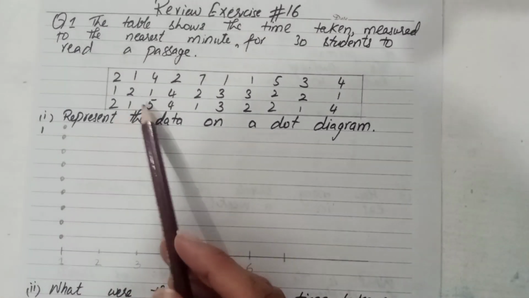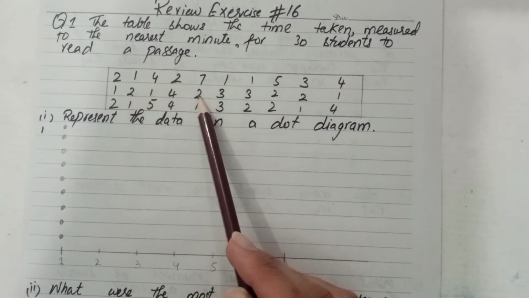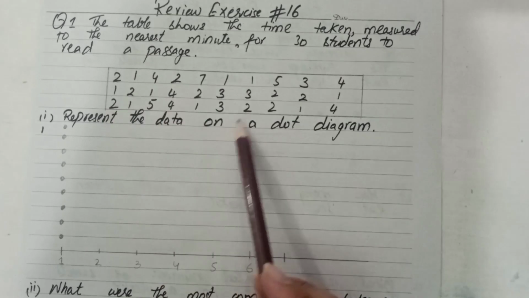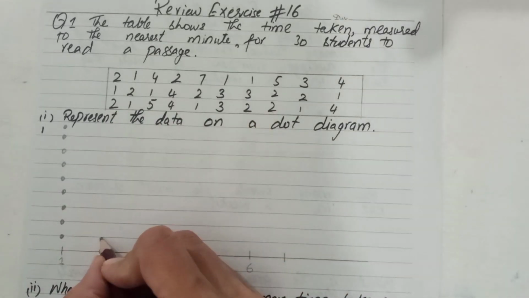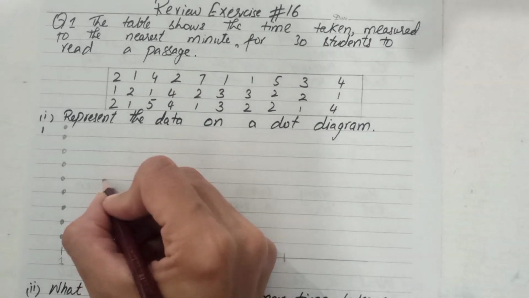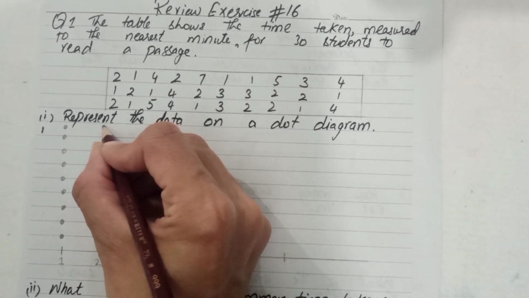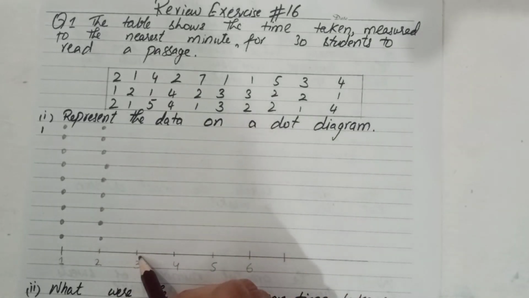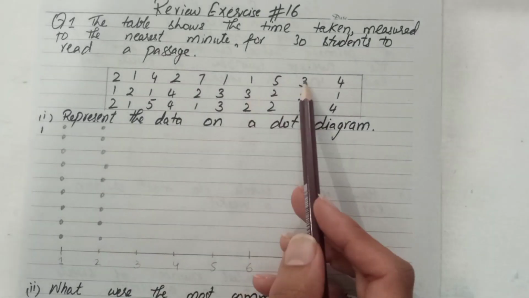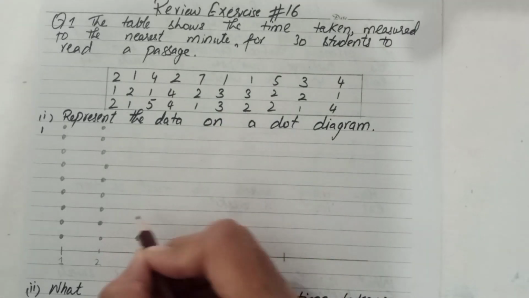Now we count 2. 2 comes 1, 2, 3, 4, 5, 6, 7, 8, and 9. 2 also comes 9 times. And now we count 3. 1, 2, 3, and 4. 3 is 4 times.